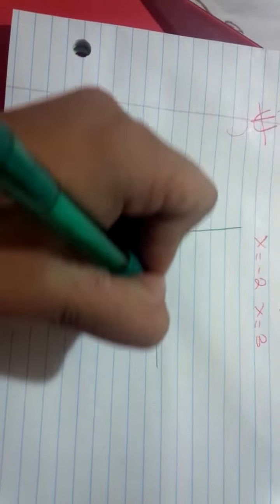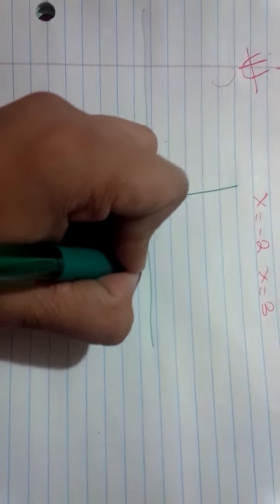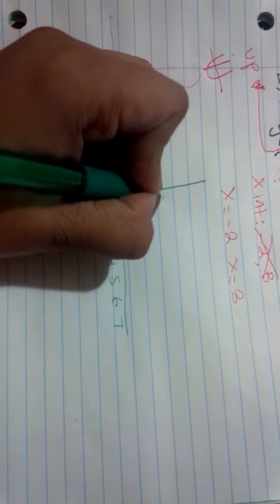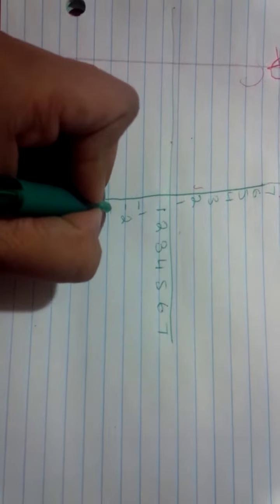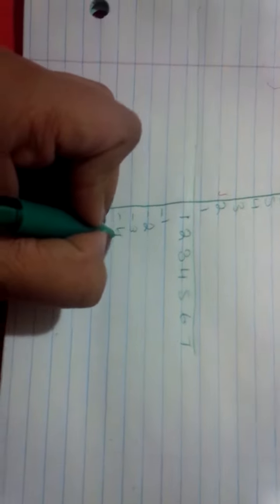Now let's go ahead and graph it. And as I said before, I'm going to be doing a very rough graph to just show you how it's done. I apologize if you can't see, but I'll make it more clear after.